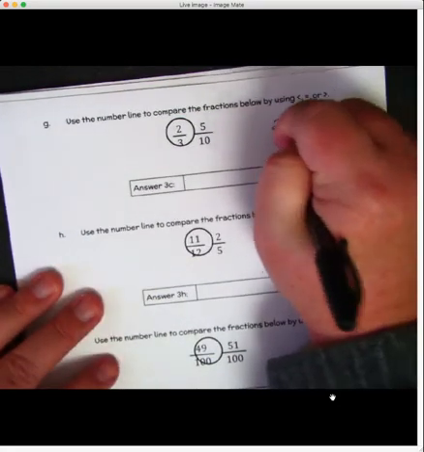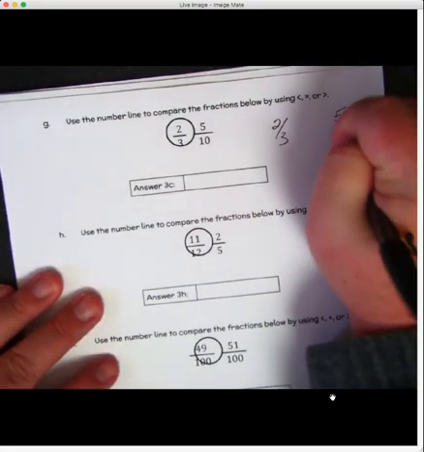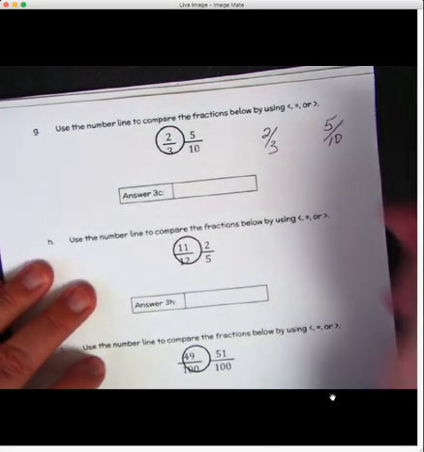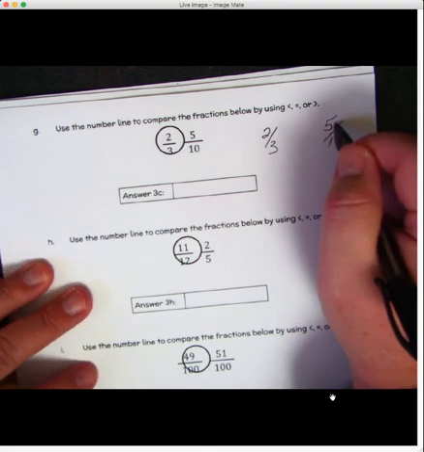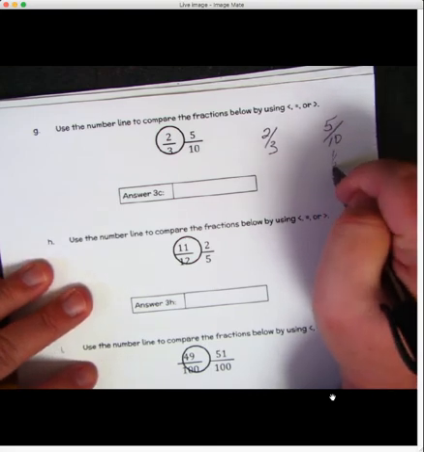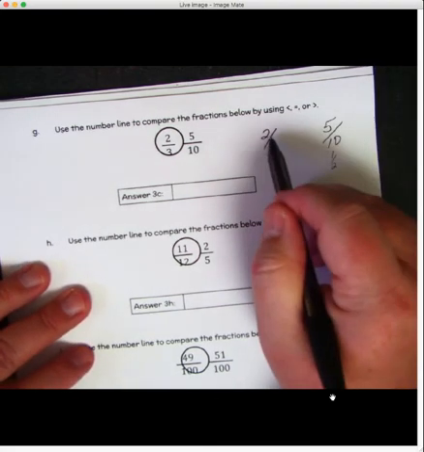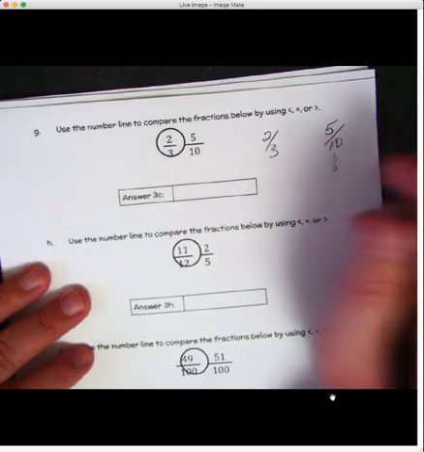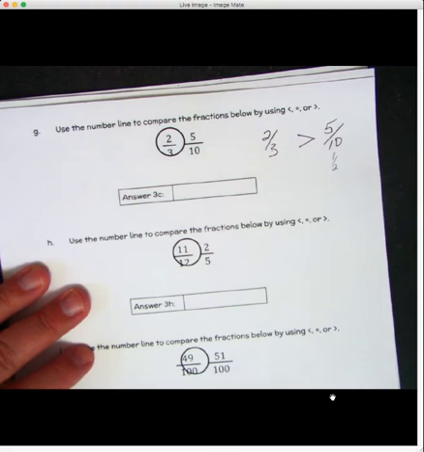All right, 2/3, 5/10. All right, let's use reasoning and make this one simple. 5/10 is 1/2. Same thing as 1/2, right? 2/3 is more. 2 is more than half of 3. So this one is going to be bigger. 2/3 is greater than 5/10.